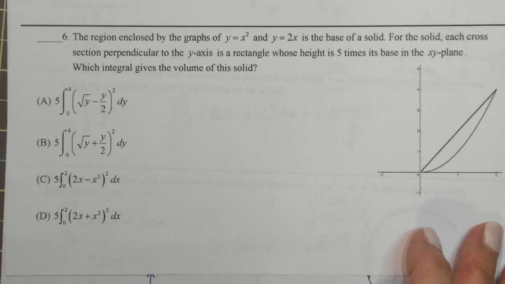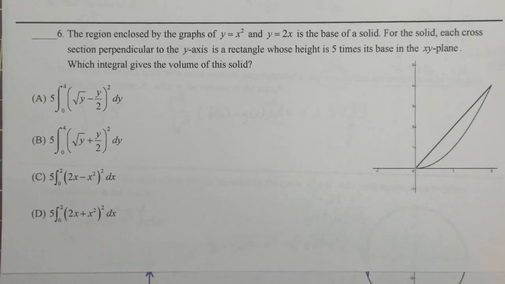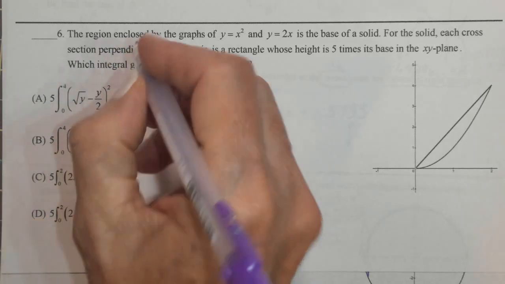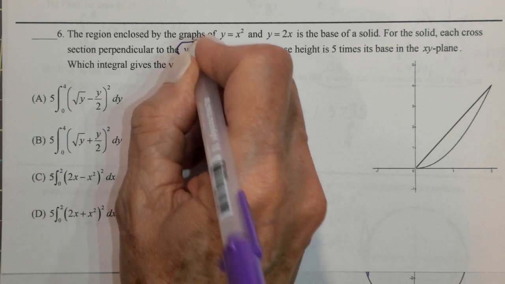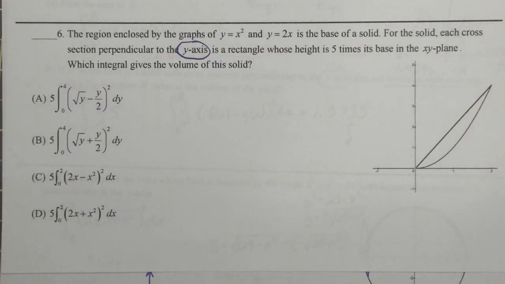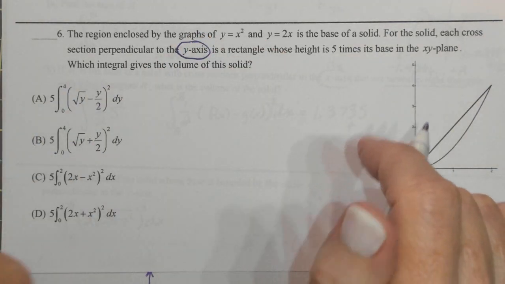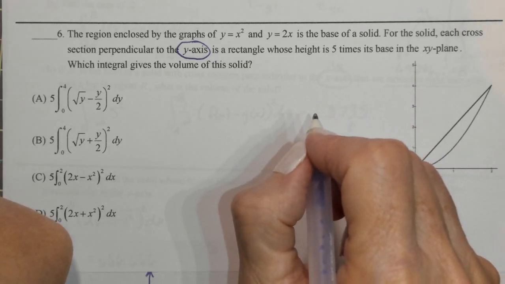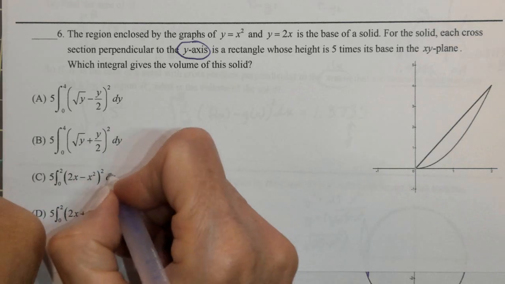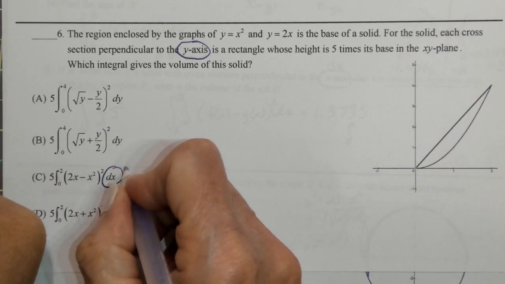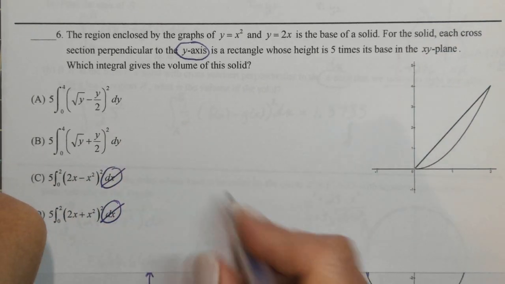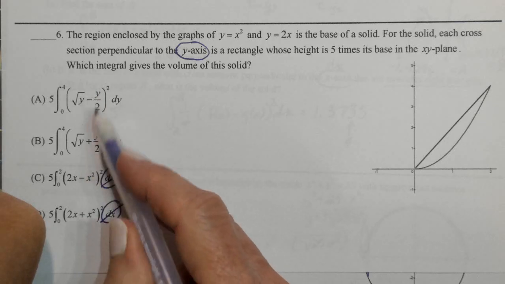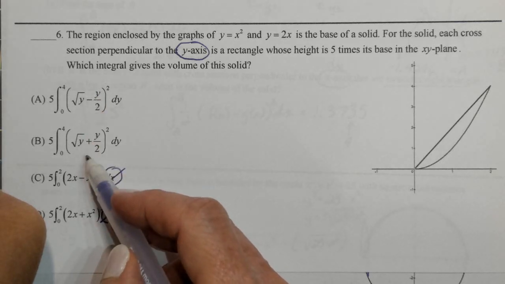Next up, last one here. The region enclosed by the graphs of y equals x squared and y equals 2x is the base of a solid. For the solid, each cross-section perpendicular to the y-axis is a rectangle whose height is 5 times its base in the xy plane. Which integral gives the volume of the solid? I can automatically get rid of these two. No and no. So we're deciding between these two.